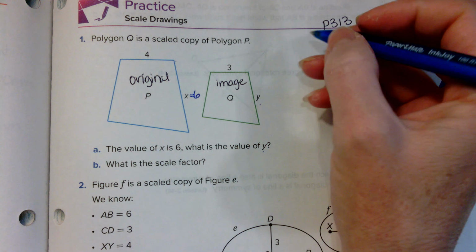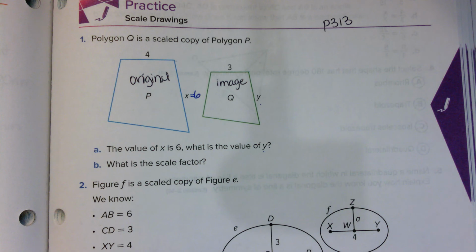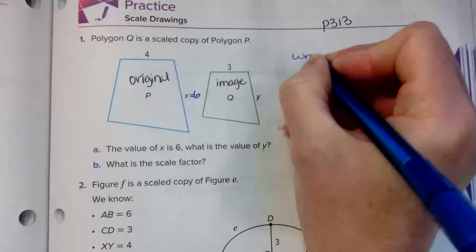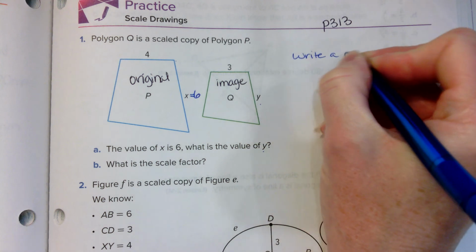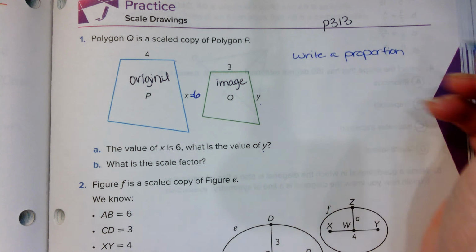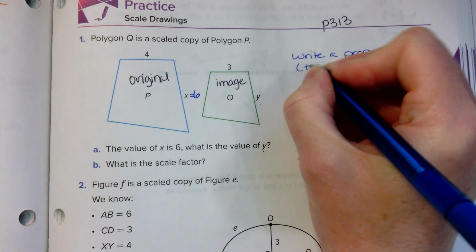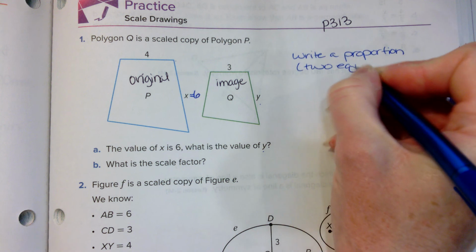We set up a proportion, and there are actually quite a few different proportions that you can set up. As we get farther into this unit, you'll start to get more confident. But we're just going to write a proportion for this today. This is going to be 2 equal ratios, or 2 equal fractions.